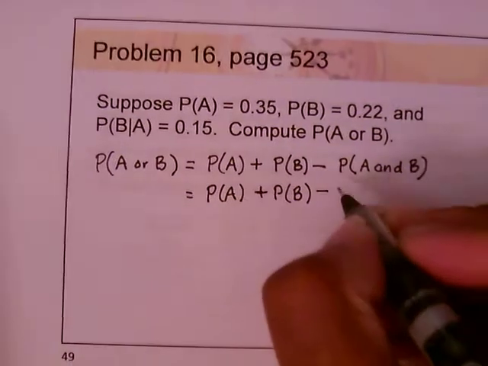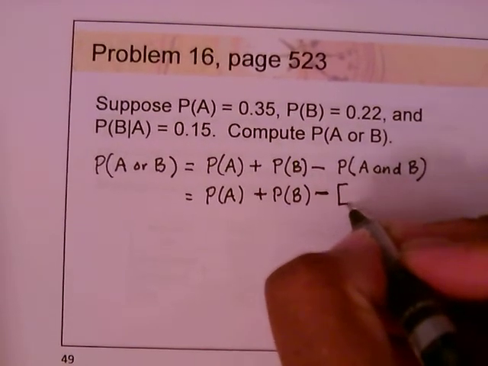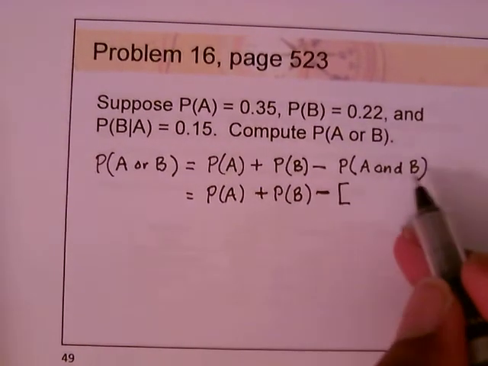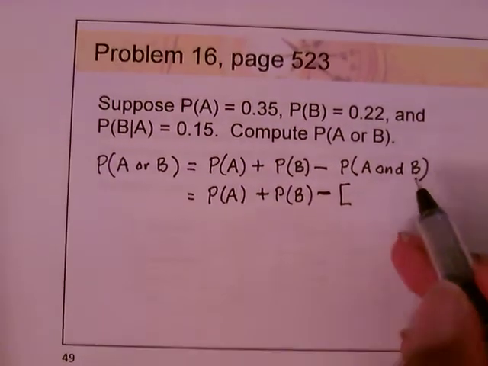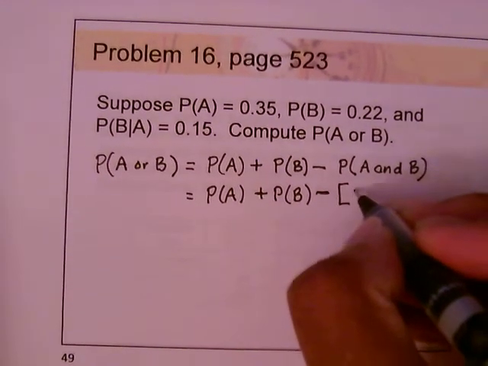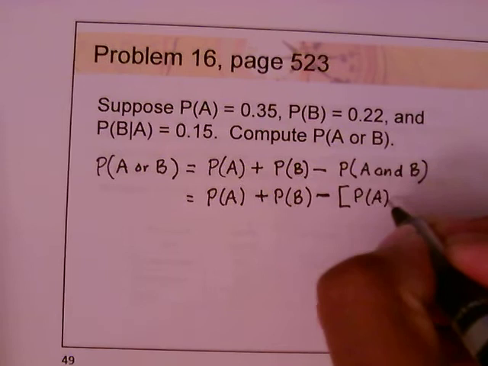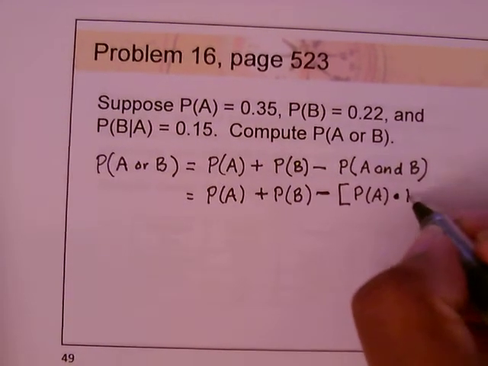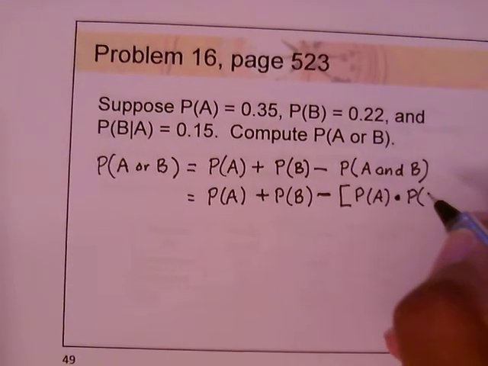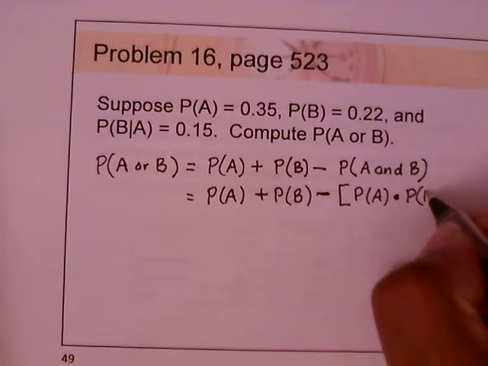And I'm going to subtract from it, minus, I also know that the probability of A and B, we just got through talking about that, that's going to be the probability of A times the probability of B given A.